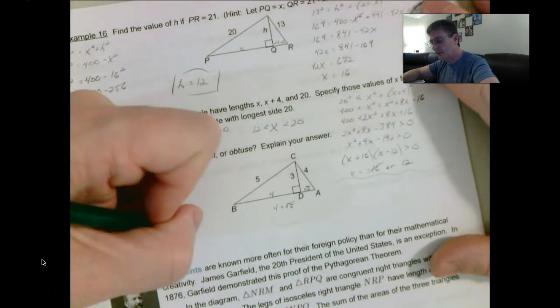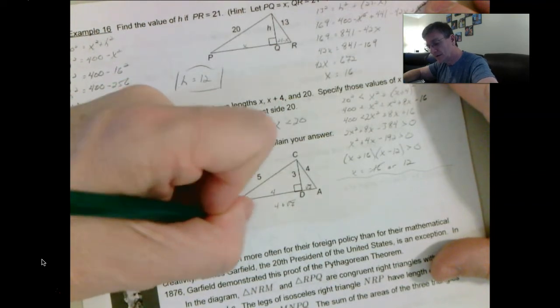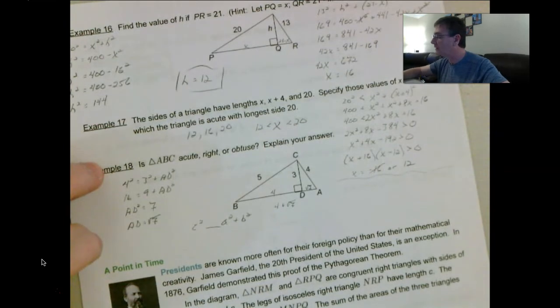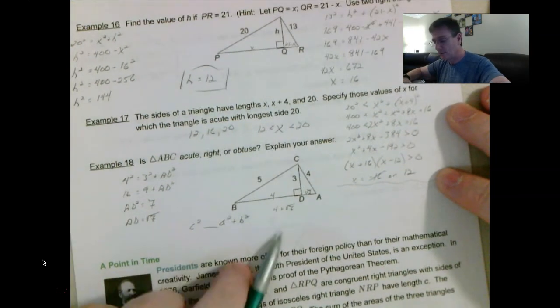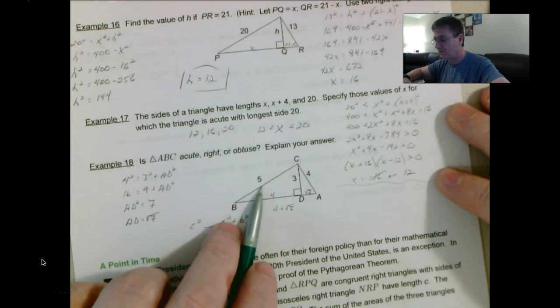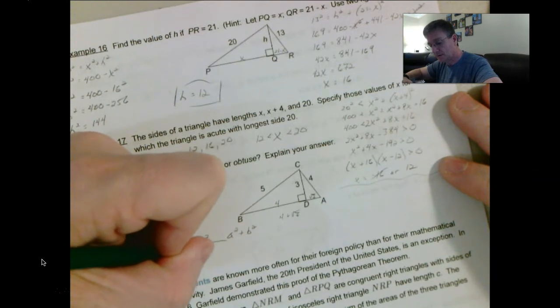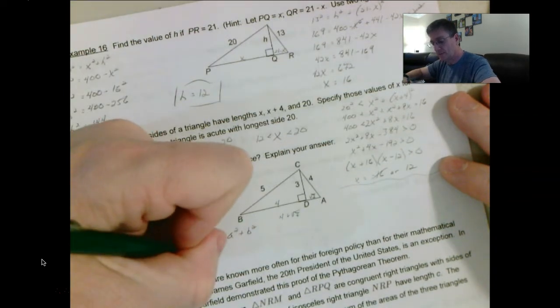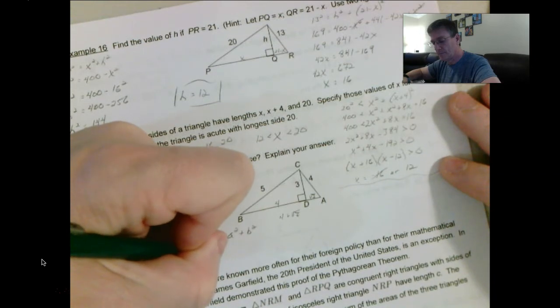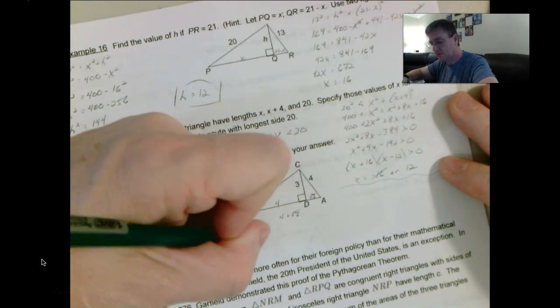So let's start here. C squared, blank, A squared plus B squared. Now 4 plus the square root of 7, 4 plus square root of 7 is about 6.6. So 4 plus the square root of 7 is big. It's bigger than the 5. Okay, so 4 plus square root of 7 squared, blank, 5 squared plus 4 squared.